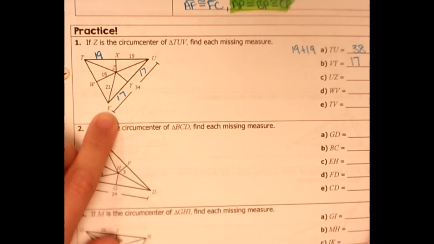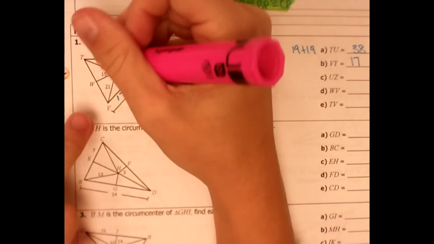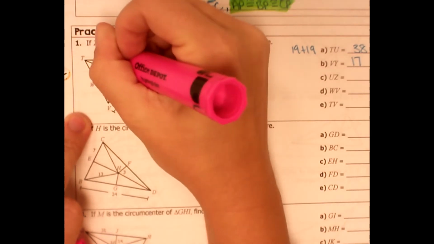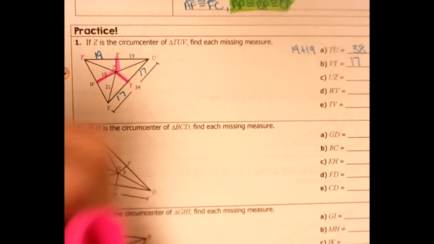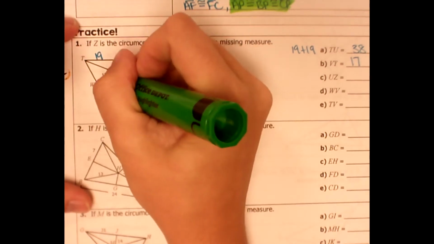UZ, if we look, let's find it. If we identify our perpendicular bisectors right there, just like our notes, we can make these green.